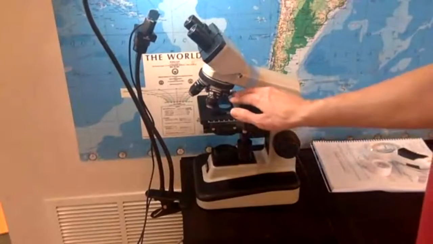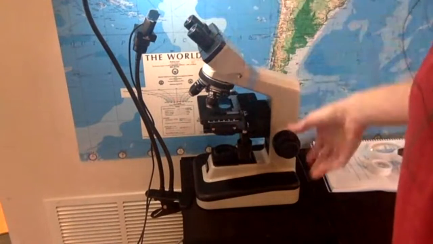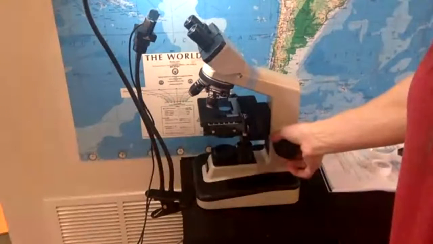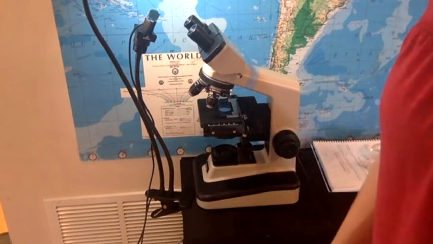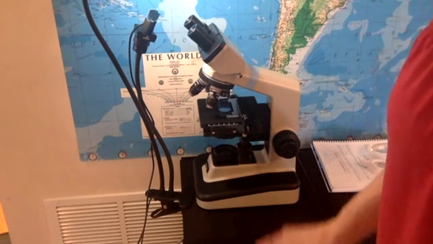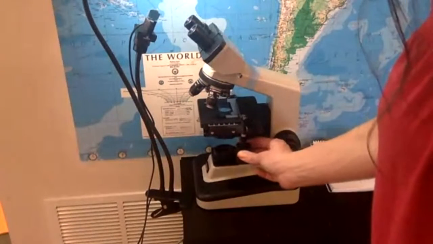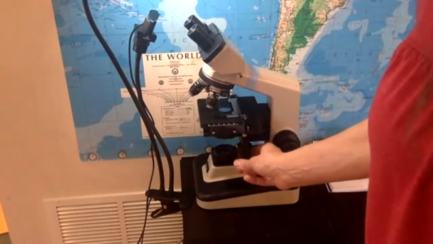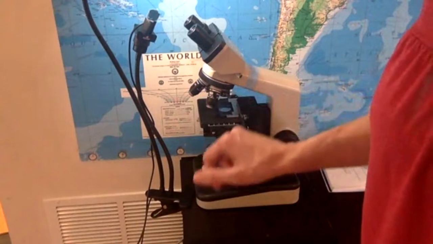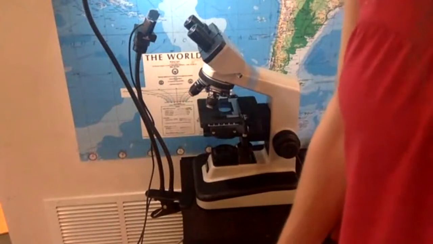So medium light, lowest magnification, raise the stage all the way up, put your face here, and lower the stage. Then you think you see something, but you want to make sure that what you see is actually from the slide. It could be in your eye. So you move that, and if the image moves, then you know that what you're looking at is really what is on the slide. This is another question that I sometimes ask in the exam.